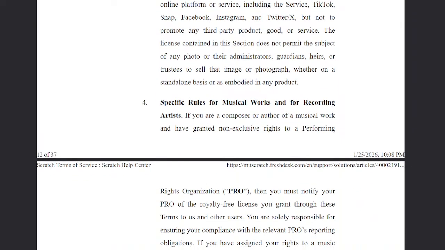The license contained in this section does not permit the subject of any photo or their administrators, guardians, heirs, or trustees to sell that image or photograph, whether on a standalone basis or as embodied in any product.